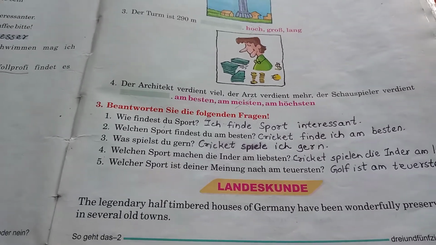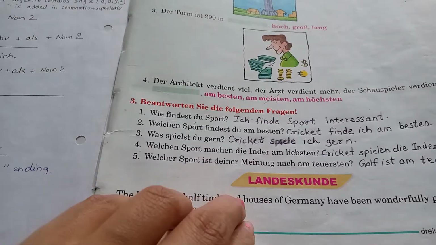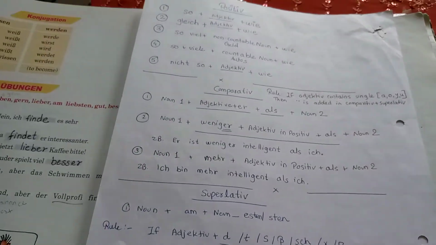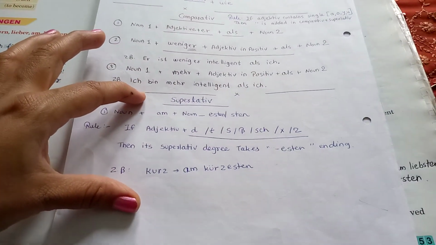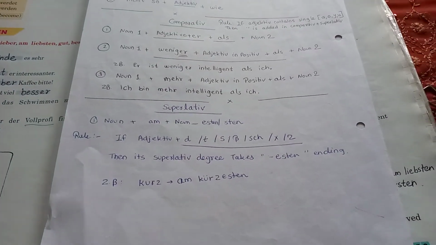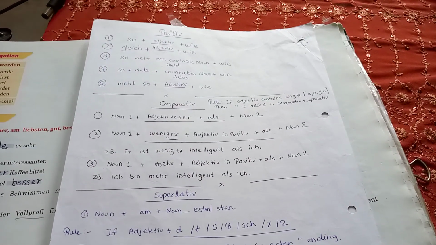Okay. So, that was our degree of adjectives grammar. The notes which I have shown you here, positive, comparative and superlative, please write down in your notebook and read all the degrees with their 3 forms of adjectives.